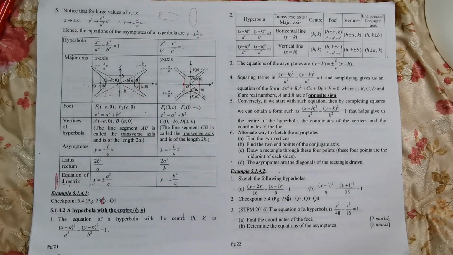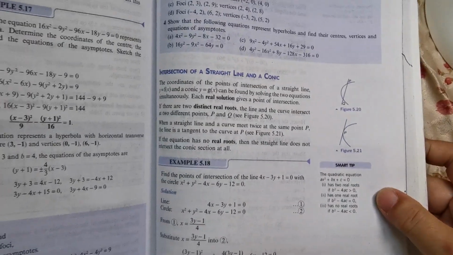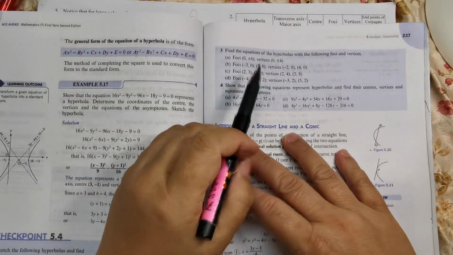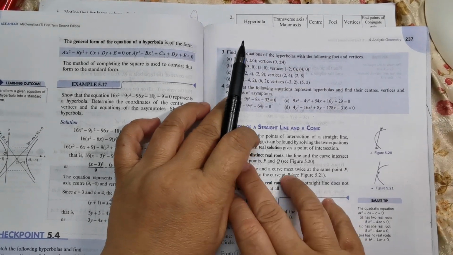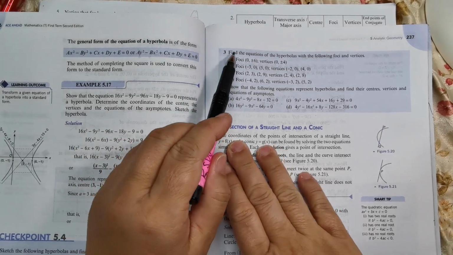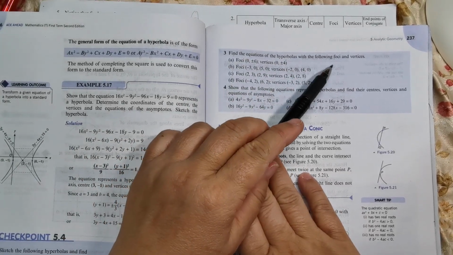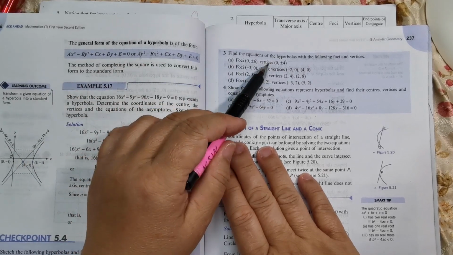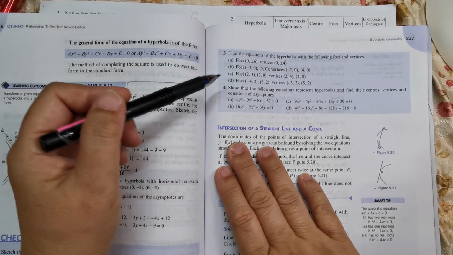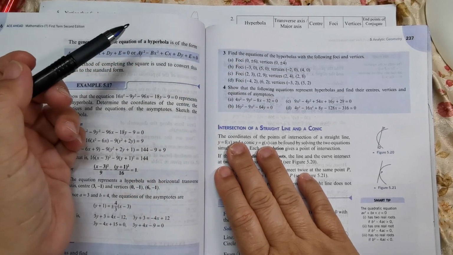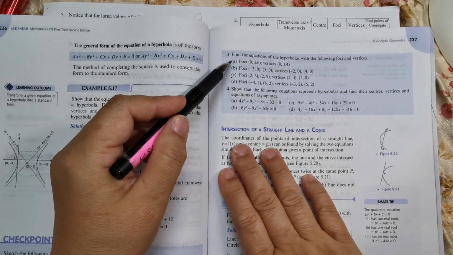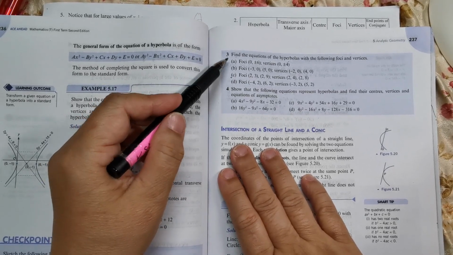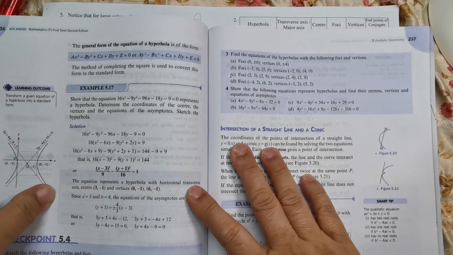Okay. So this is question 2. All right, then question 3. Question 3 is here. Okay, so for question 3, I'm going to discuss one only because it's not difficult. Find the equation of the hyperbolas with the following foci and vertices. So they give you the foci and vertices coordinates, and they want you to find the equation in standard form. All right, so I'm going to discuss 3C. So please mark down. A, B, D will be your homework.